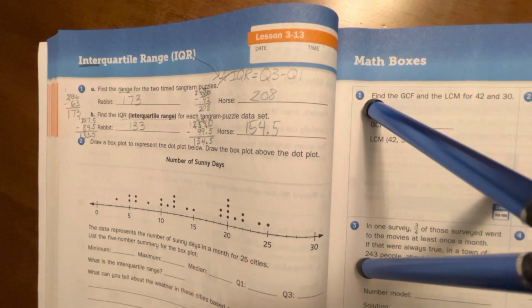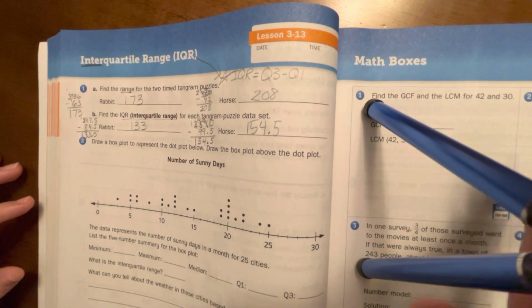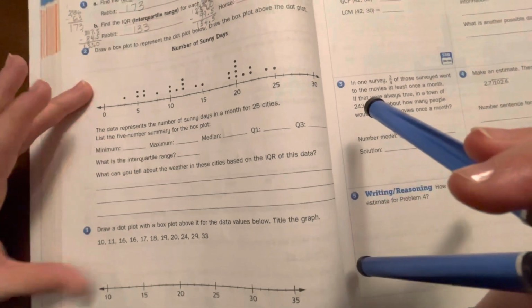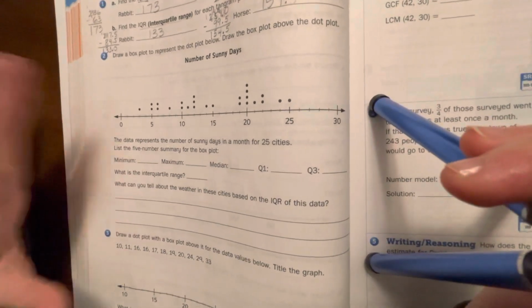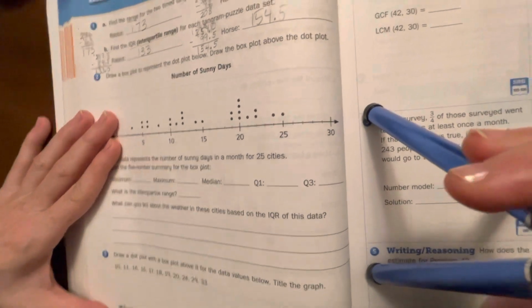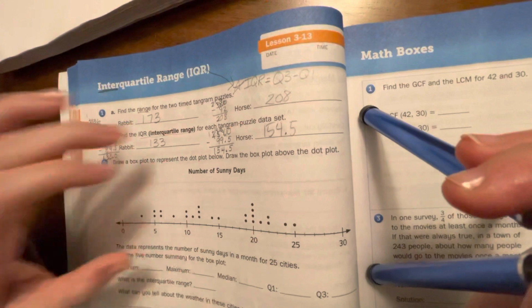Okay. I think we're going to stop there for today. We'll save 2 and 3 here for when I get back. Maybe we can practice again, just to hit on box plots again. So you can go ahead and put this journal away, and you'll have your home link 3-13 to go with this page.